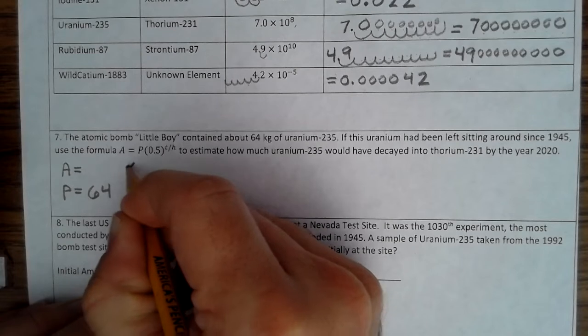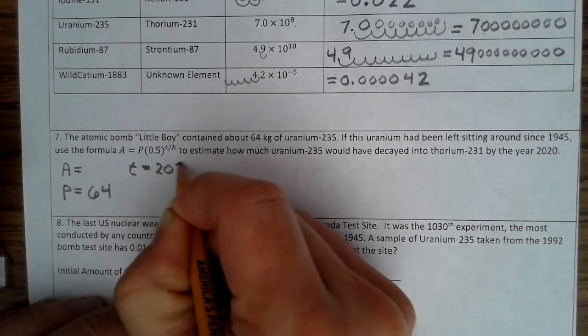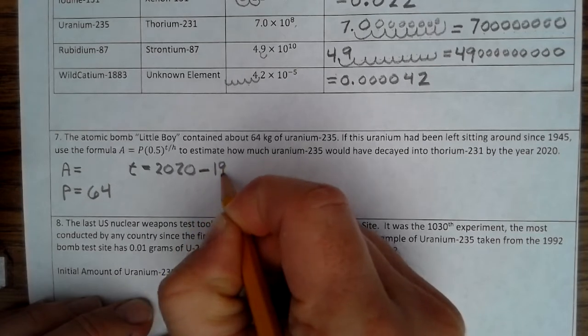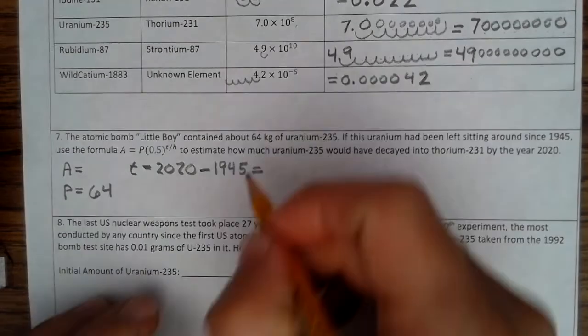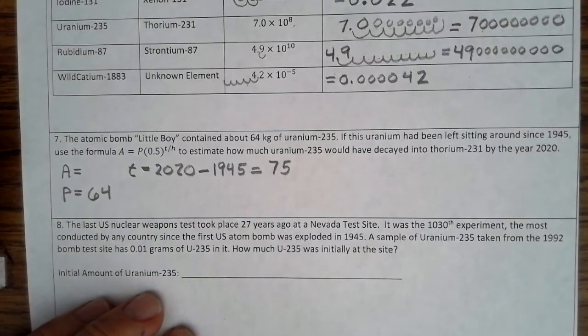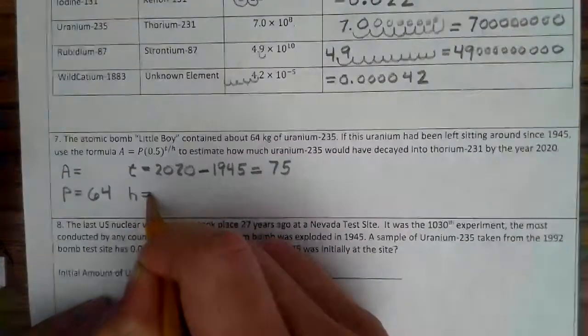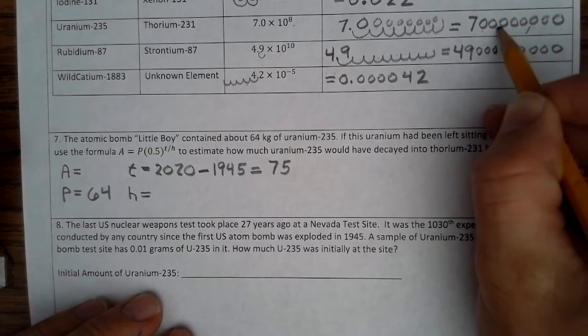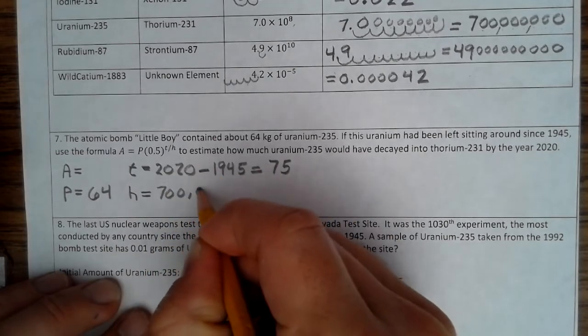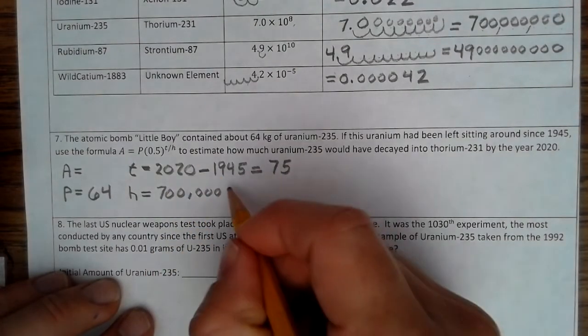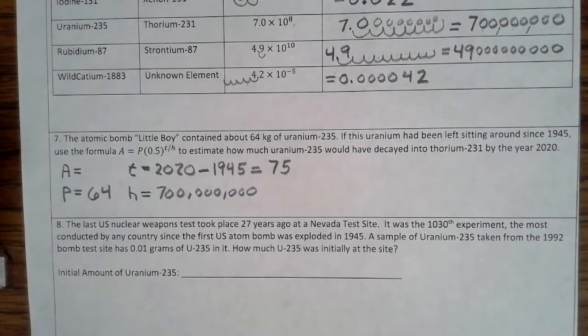Okay. T we find by doing 2020 minus 1945, which is 75. And then your H, half-life, is here, 7, comma, comma. So you can see 700 million years.